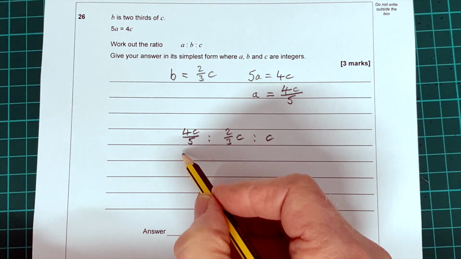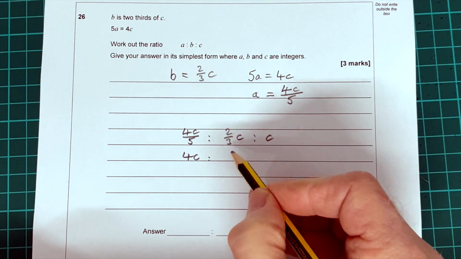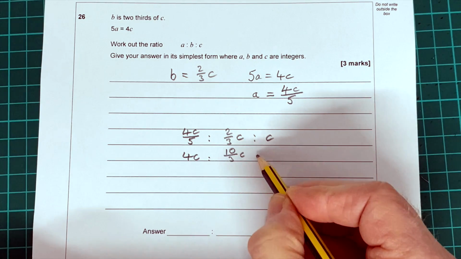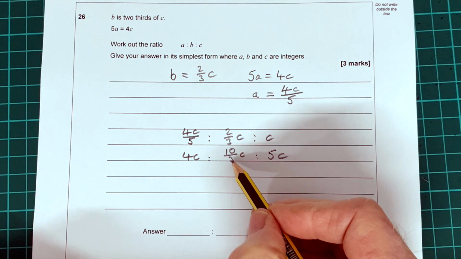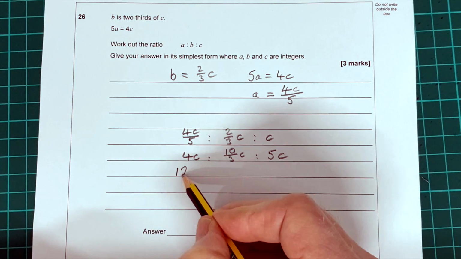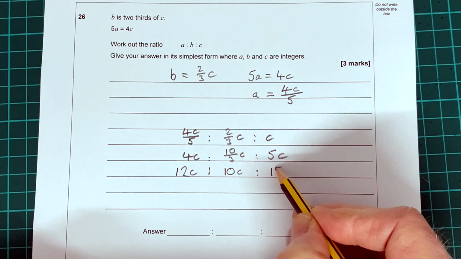So multiply each bit by 5, that's going to be 4c, that's going to be 10/3 c, and that's going to be 5c. I want to get rid of the 3, so I'm going to multiply every element by 3. 12c to 10c to 15c.